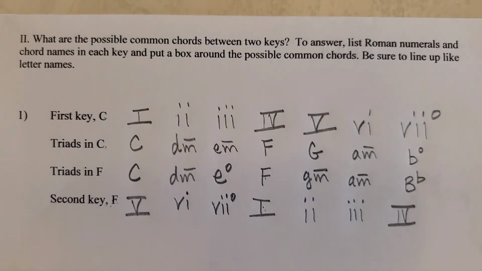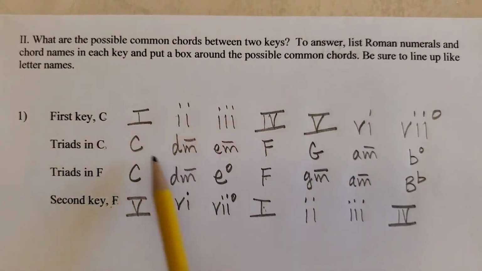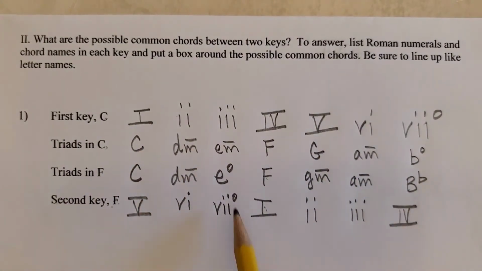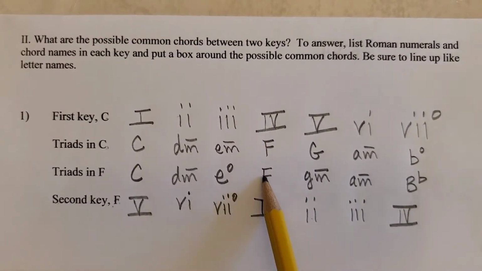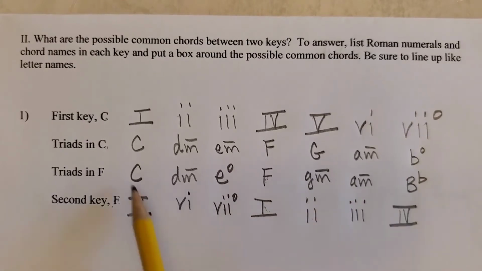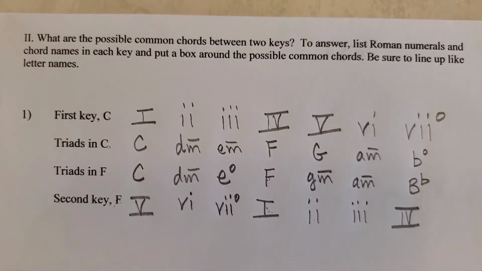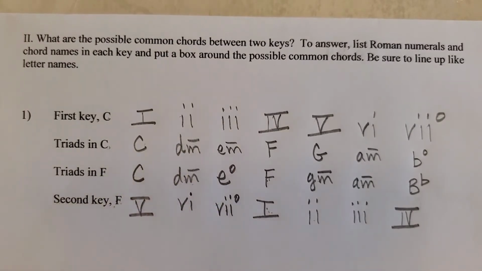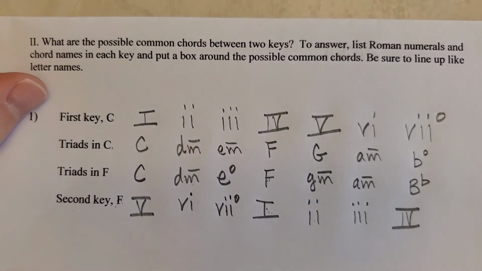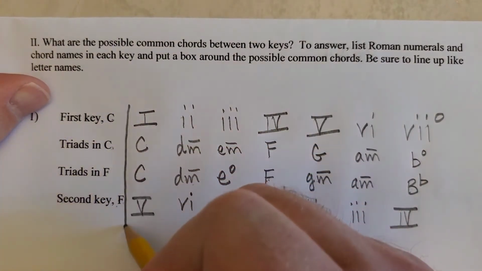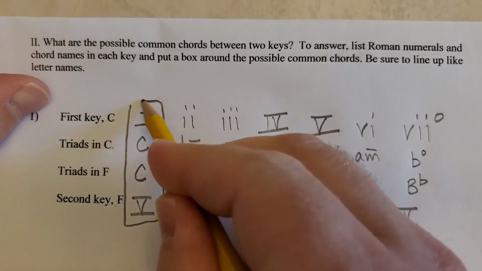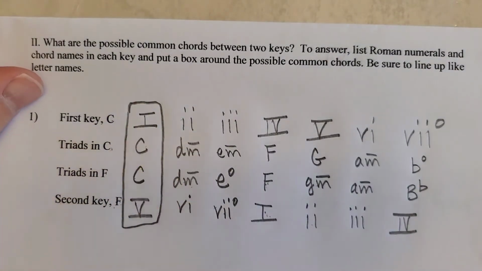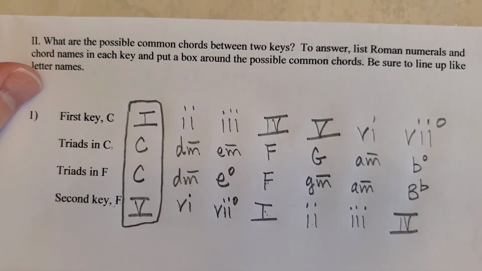Okay, now once you have written all the Roman numerals and letter names for both keys, right? 1, 2, 3, 4, 5, 6, 7, F major, G minor, A minor, B flat major, C major, D minor, E diminished for F major. Once you've done that and you line them up so that you can compare alike letter names, then put a box around the ones that are possible common chords. You can see that these chords are common between the key of C and the key of F. That makes them possible common chords.